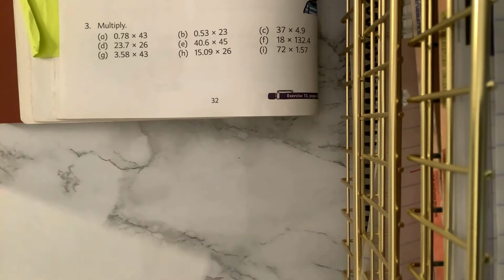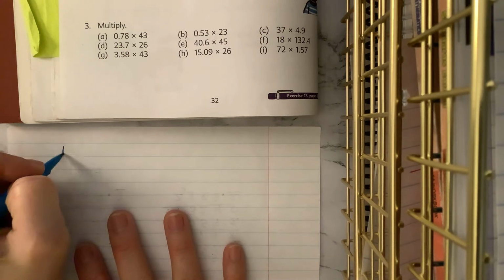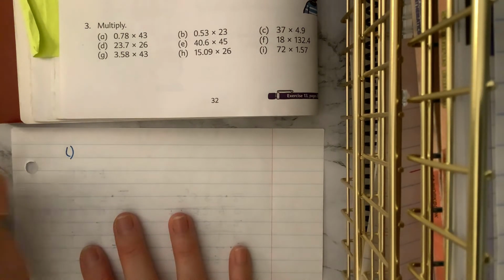We're almost there, fifth graders. I want you to pause. I want you to try the last one. Then come on back and see how you did.